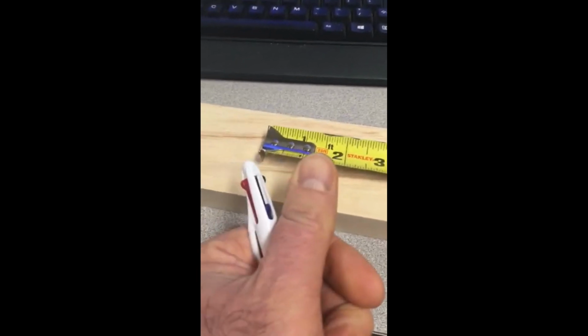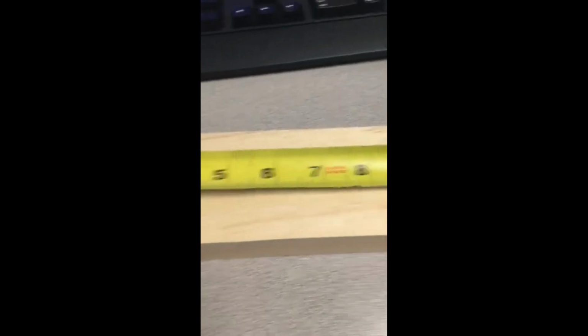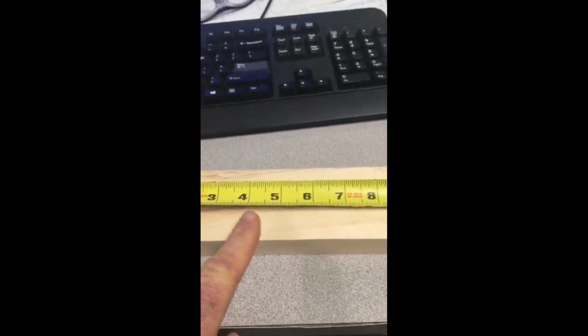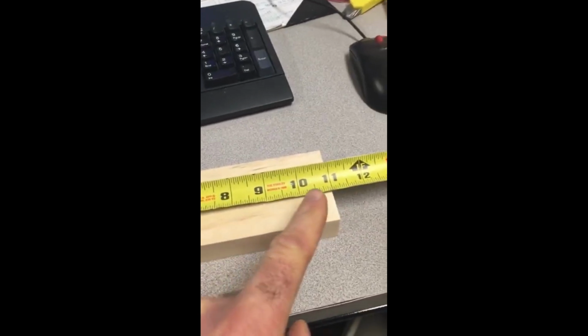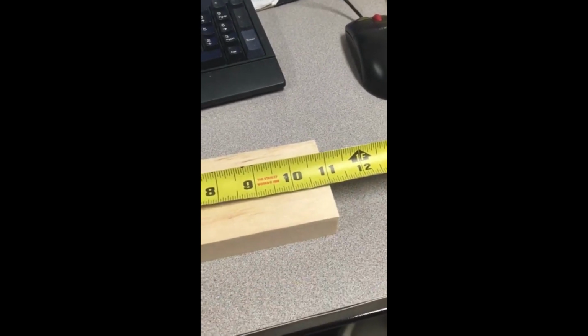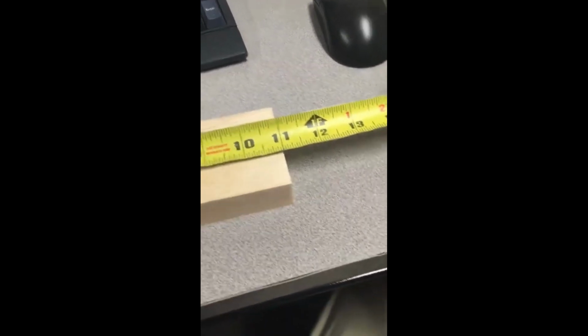That's about as wide as a thumb. And there are 1, 2, 3, 4, 5, 6, 7, 8, 9, 10, 11, 12 inches in 1 foot. So this standard system uses inches and feet.